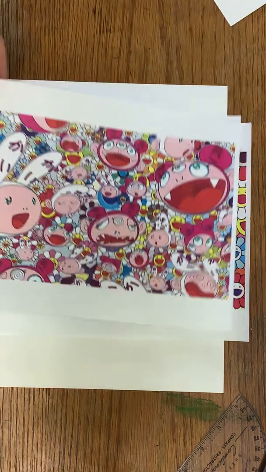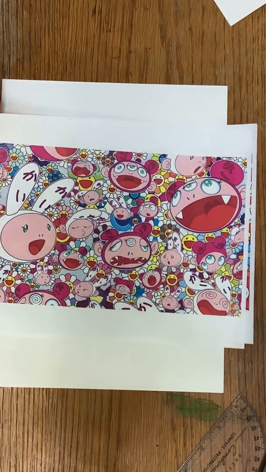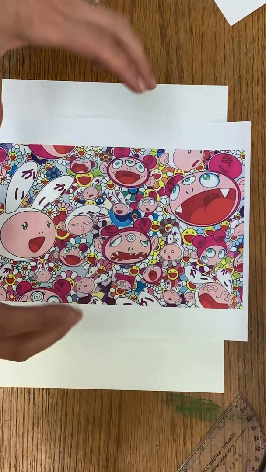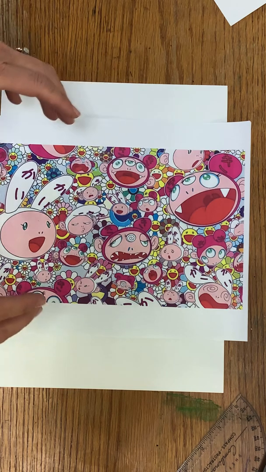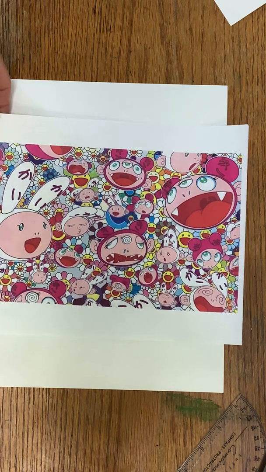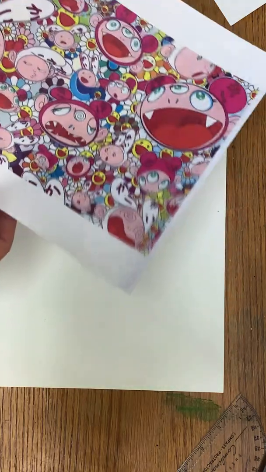Here's another one of his paintings. You can see in this one, he has the flowers overlapping in the background, but on top of those, he has these other characters of various sizes with different kinds of expressions on their faces, which may be interacting with each other and telling some kind of a story. We are going to be making our own poster with our own characters in the Murakami style.